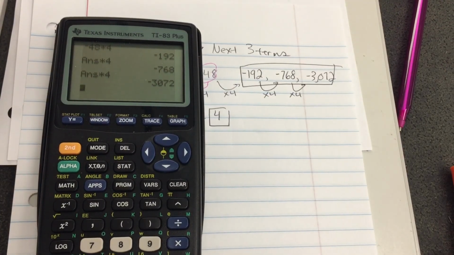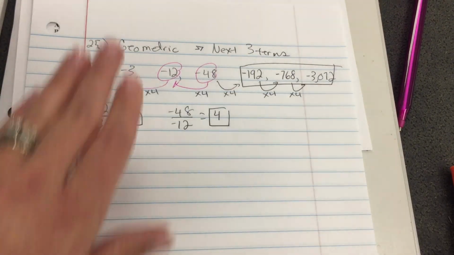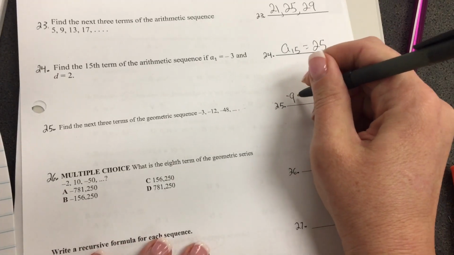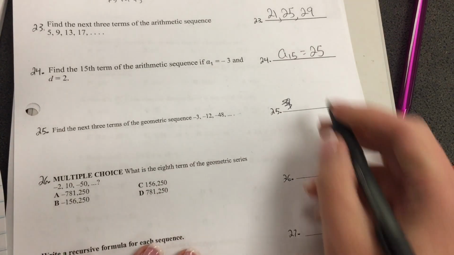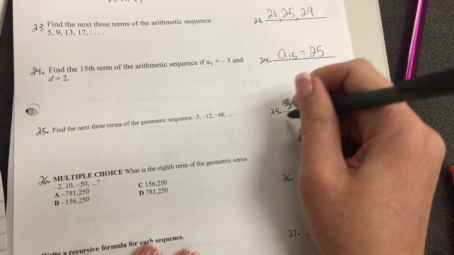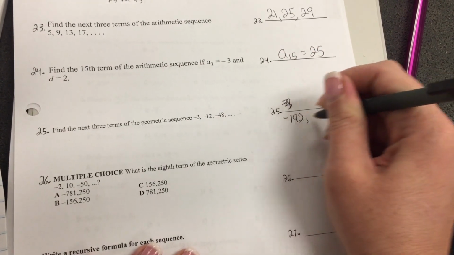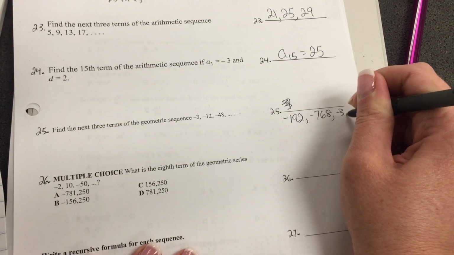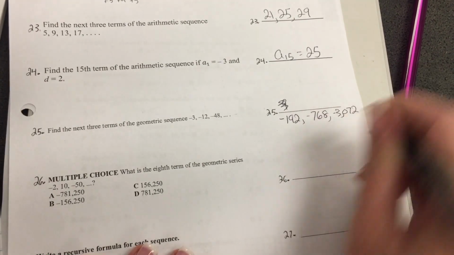So those are your next three terms. Let's write those down. 3 problems left. We're almost done. Sorry, I messed that up. Negative 192, negative 768, and negative 3,072.